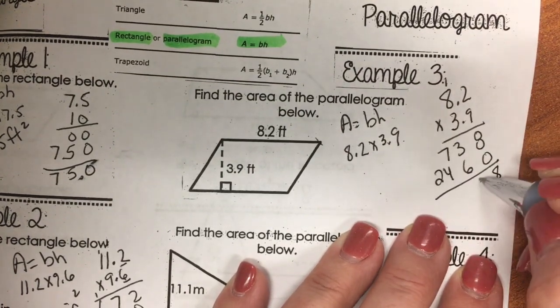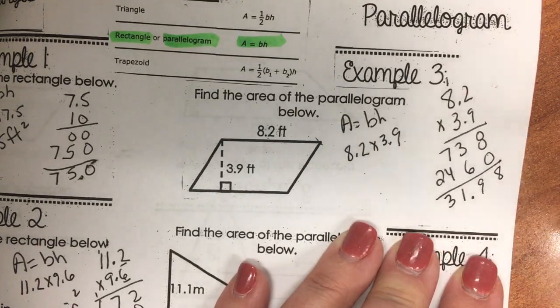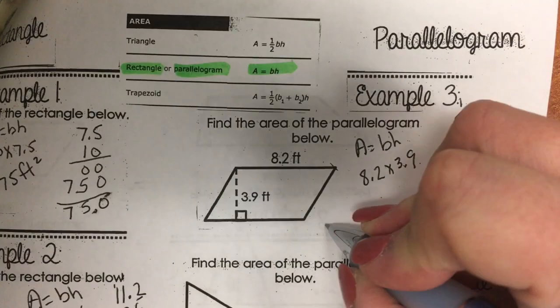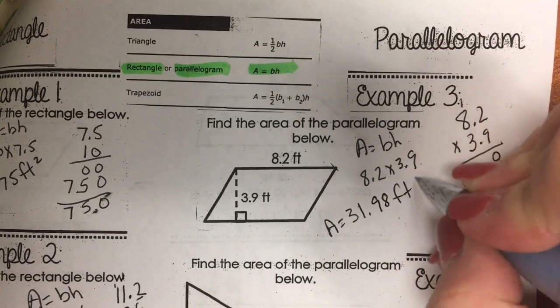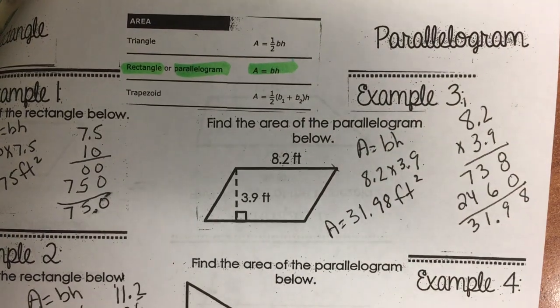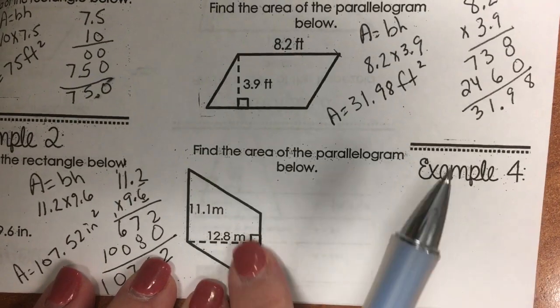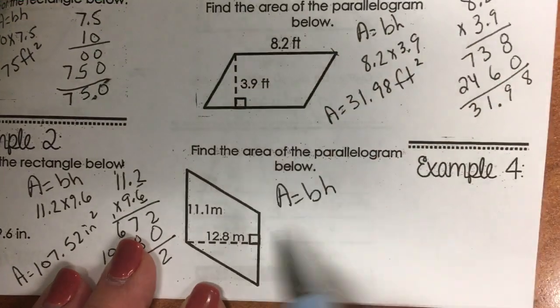Add this up. I have 2 decimal places. I'm going to put my decimal between my 1 and my 9. So this area is 31.98 feet squared. Okay, going to do another parallelogram. Okay, parallelogram. Still, area is equal to base times height.